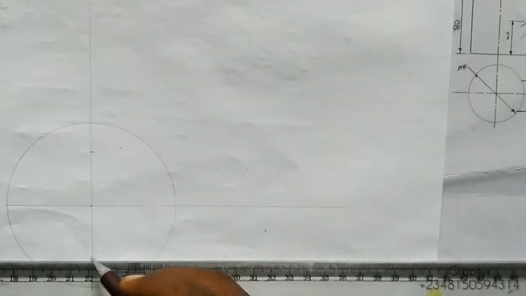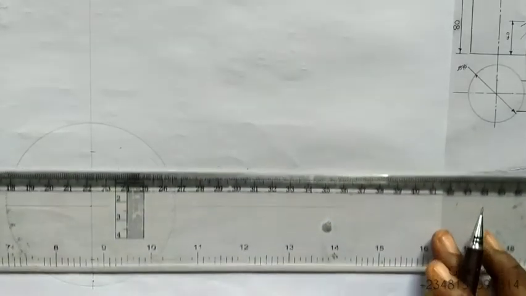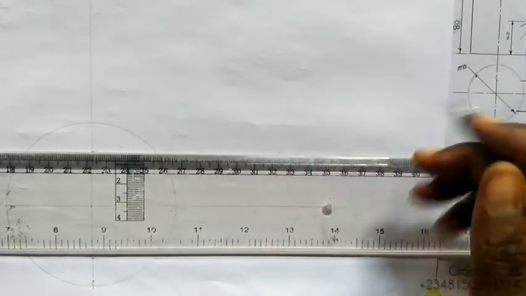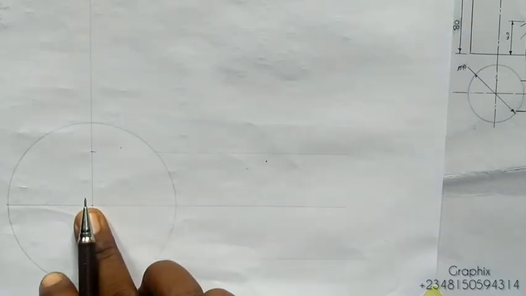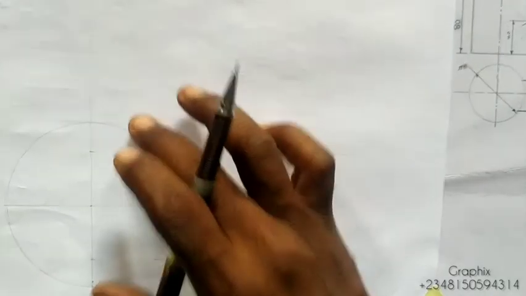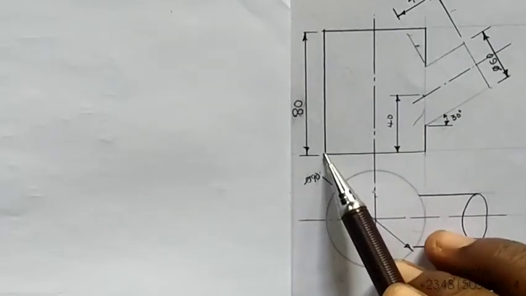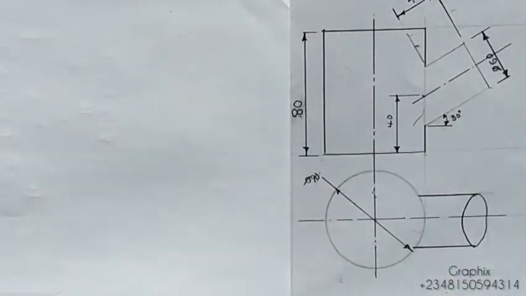Now I will take my set square to this point here. I won't draw it from this point, I will extend it from here. And I'll take the next one too. I'll use my faint line because I don't know where it will end. They didn't really tell me where it will end from here to here, so I'll stop at this stage. This is the plan, so I want to draw the elevation. The elevation from this base to this point is 80. So I'm going to measure from here to here 80.